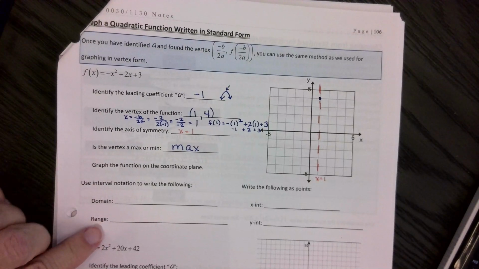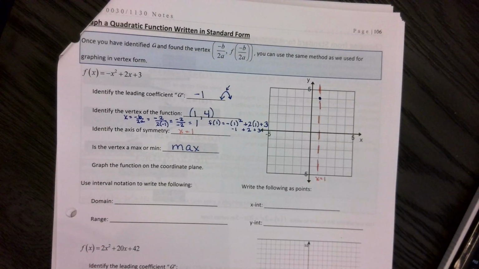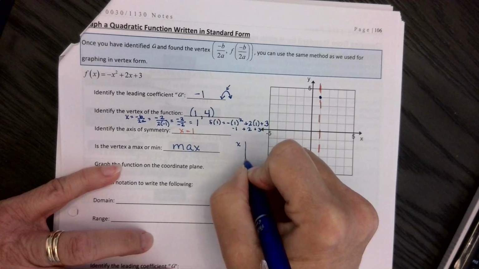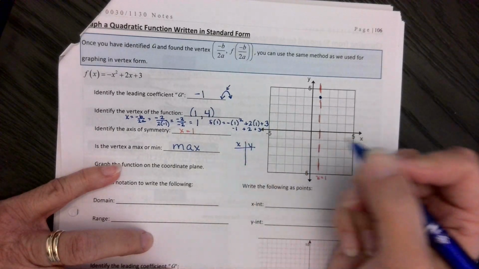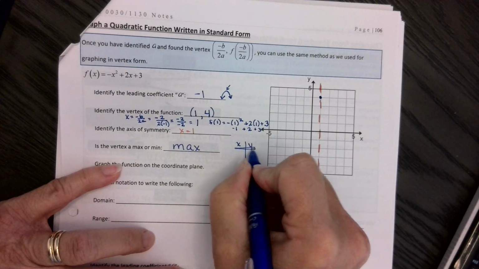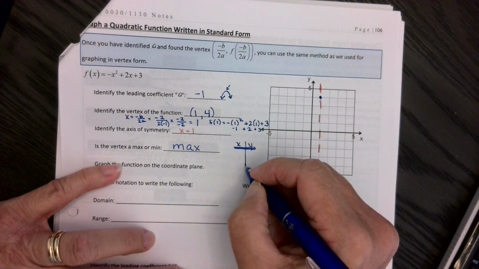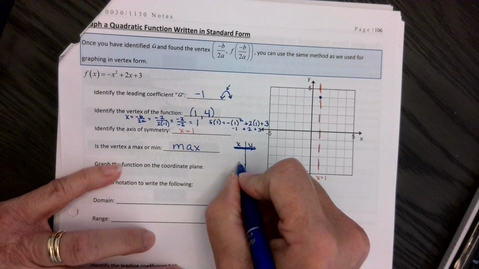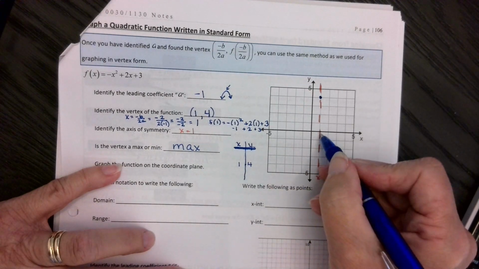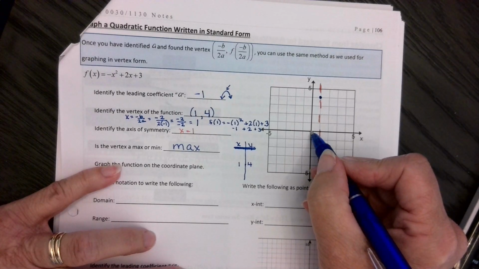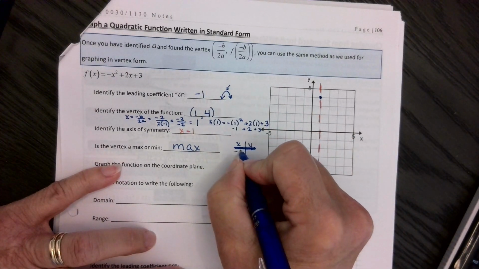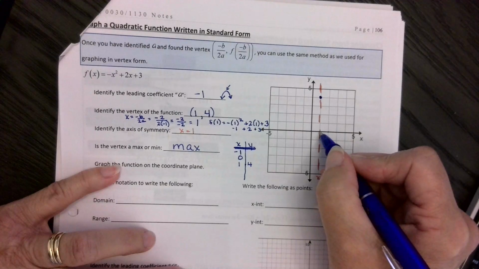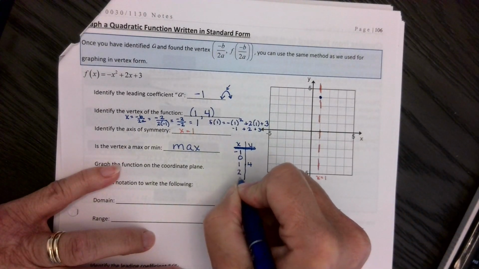Graph the function on the coordinate plane. Now, I have a feeling what's going to happen is in ALEKS, you're going to have to do 2 points to the right and 2 points to the left of that vertex, okay? So that vertex is 1, 4. So here's the 1. We'd have 0 and -1. Those are 2 points to the left. Now my x values to the right. This is 1. It'd be 2, 3.